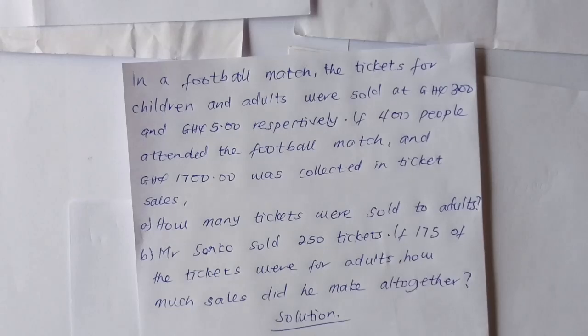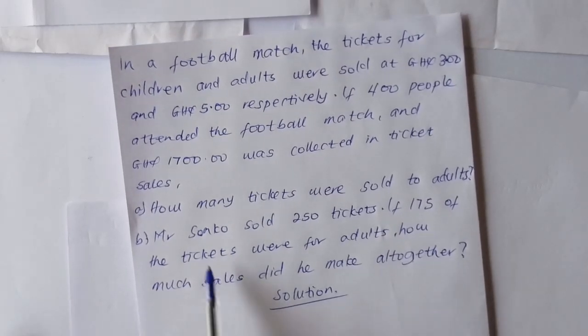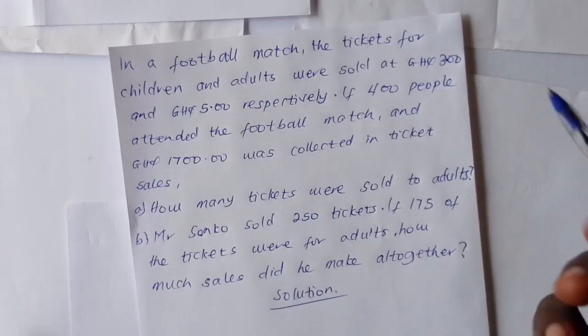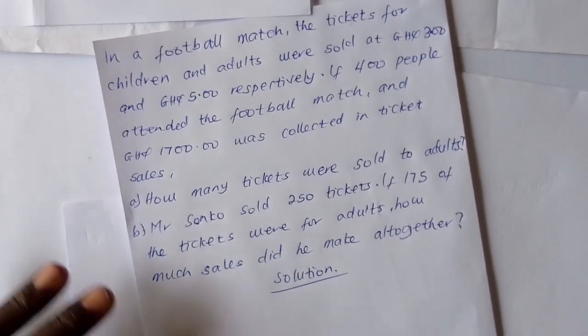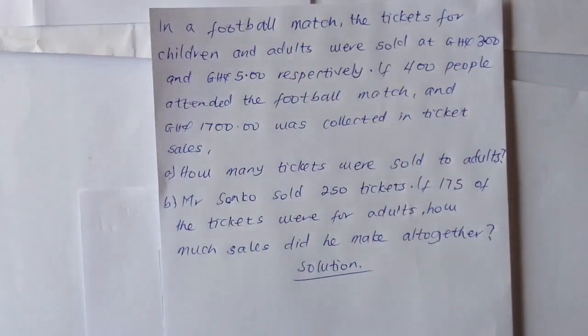Now from here, we are going to watch a match. If they are selling tickets for children and for adults, then in total, 400 people attended the match. It means that we should know the number of children that attended and the number of adults that attended. Since the question is asking for tickets that were sold to adults, which we don't know, there's a need to represent something by a variable.